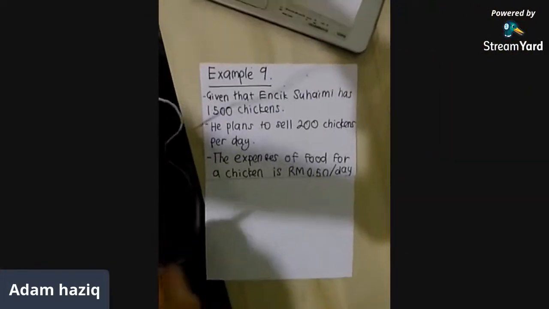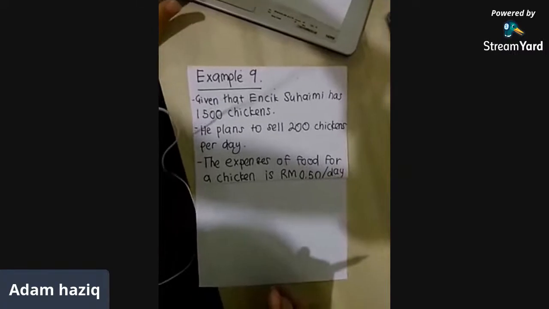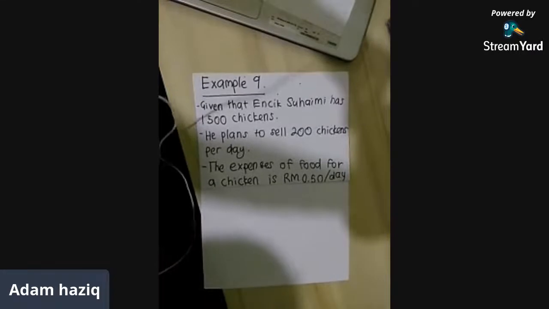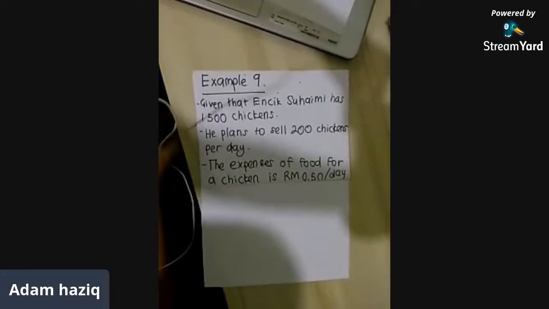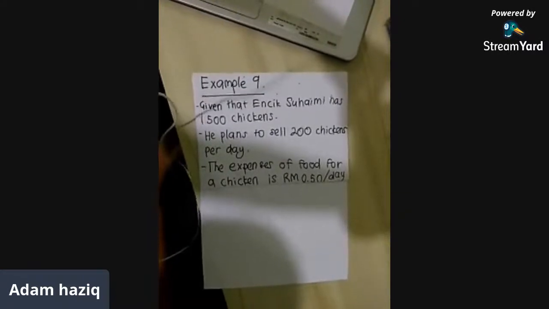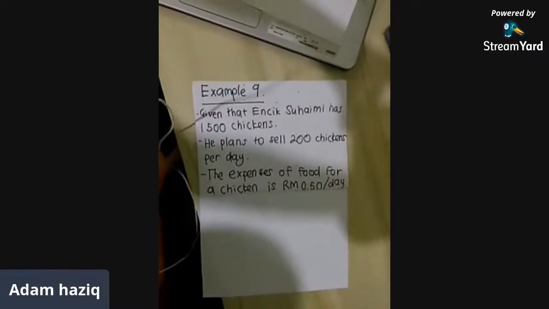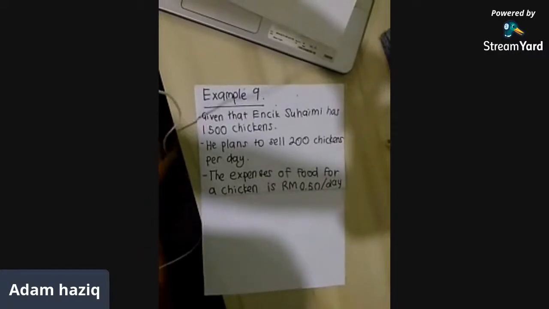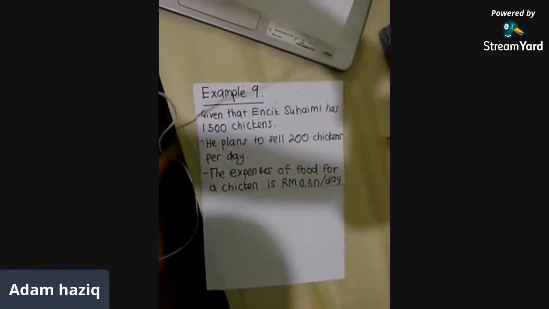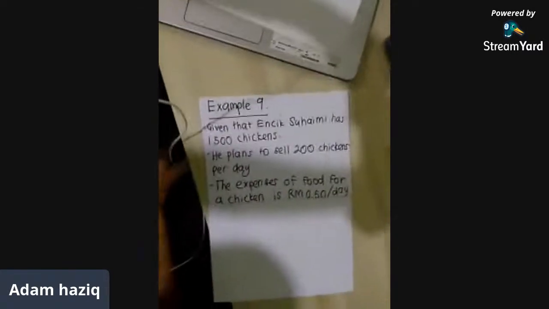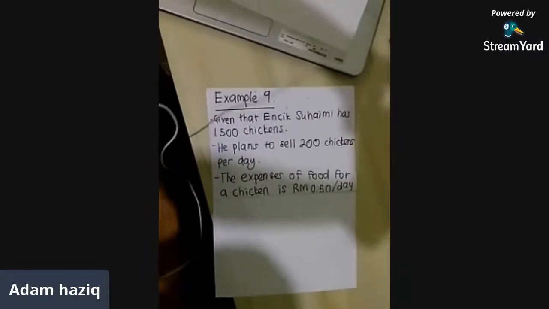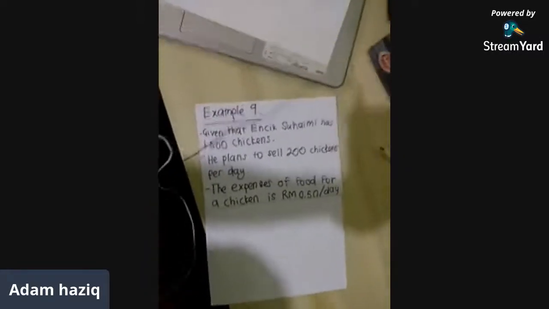Okay. Now I will explain about example 9. So firstly, let me read the statement given from example 9. Encik Suhaimi is a chicken breeder that has 1,500 chickens. He plans to sell 200 chickens each day. He gives food to all the chickens with the expenses of RM0.50 per chicken in a day. So, calculate the total expenses of the food spent by Mr. Suhaimi if he starts with 1,500 chickens until he is left with 300 chickens.